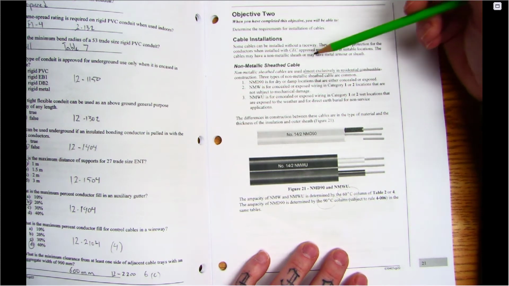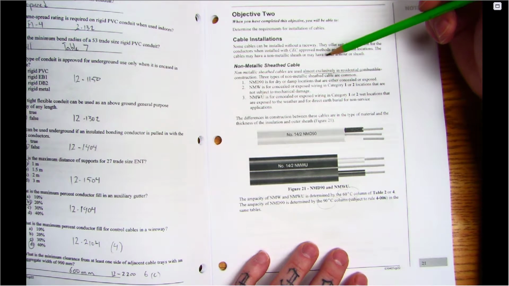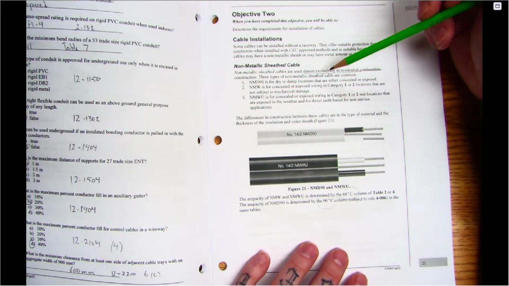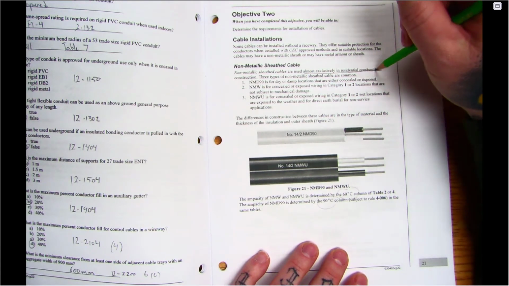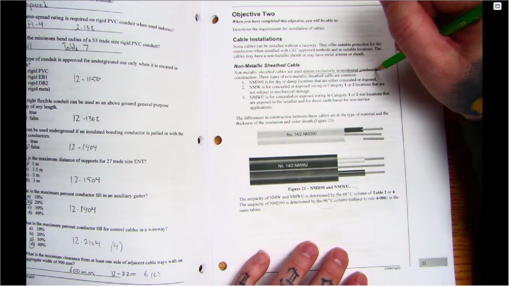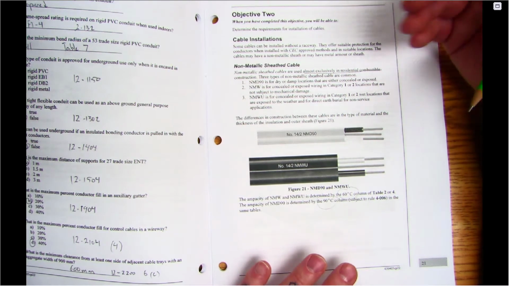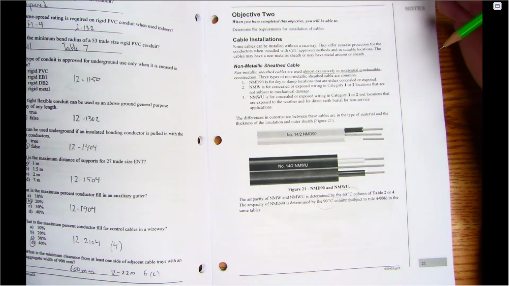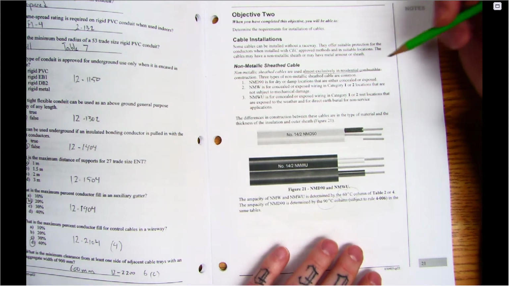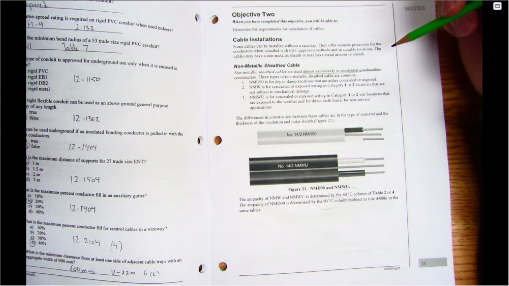So the first one they talk about, non-metallic sheath cable, NMD90 for dry, damp locations are either concealed or exposed. They say it's almost exclusively in residential combustible construction. So residential combustible construction basically is wood studs. Okay, that's where we're going to pull our what we would call Lumex. Okay, but it is NMD90 that we are using.